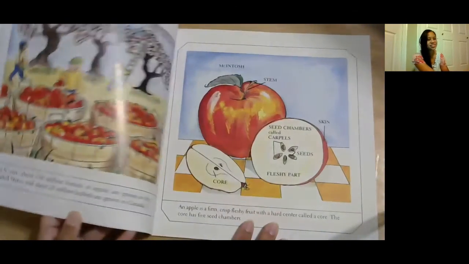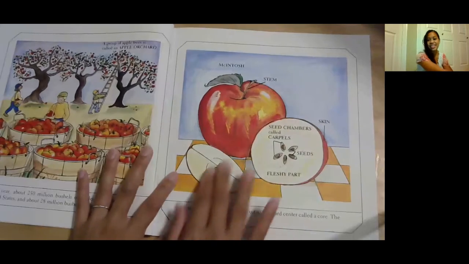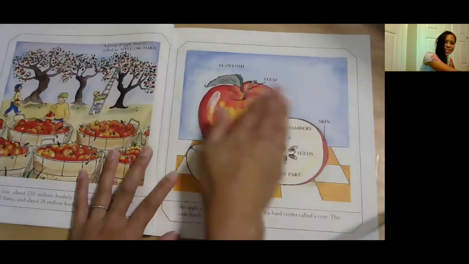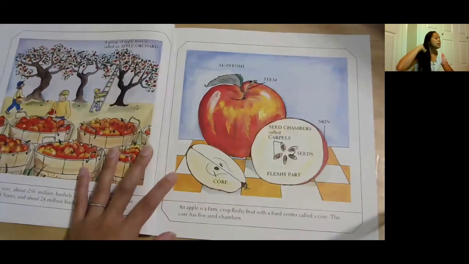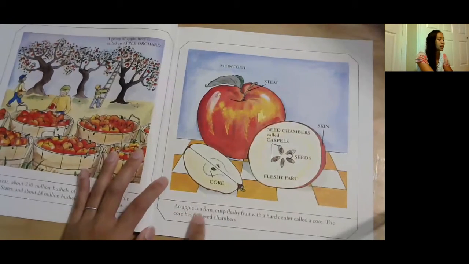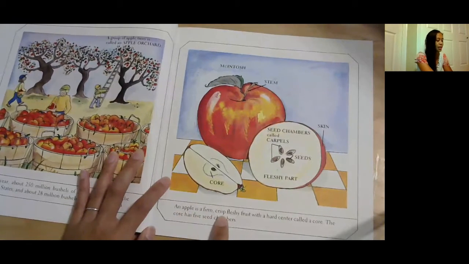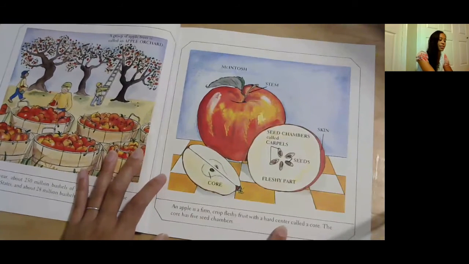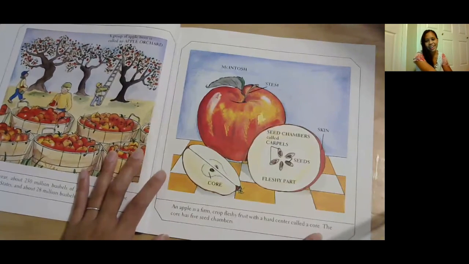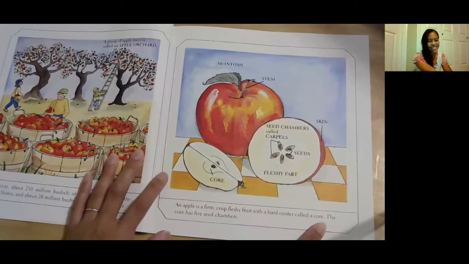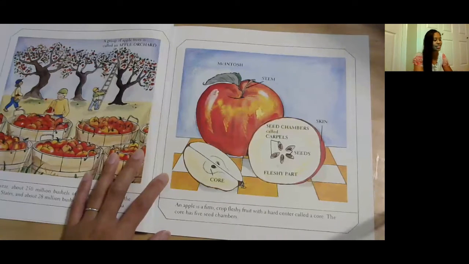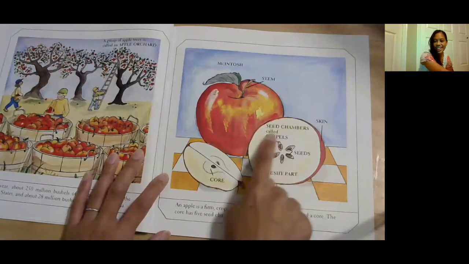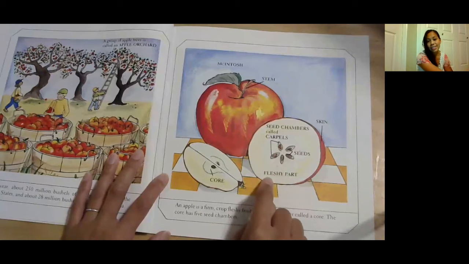All right. Let's start on this side, okay? We're going to start with our apple. Look at that. An apple is a firm, crispy, fresh, fleshy fruit with a hard center called a core. Have you guys had an apple? Is that a good description of an apple, right? The core has 5 seed chambers. And look at that, there it is. There are the 5 seed chambers.